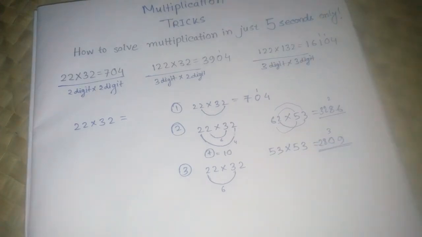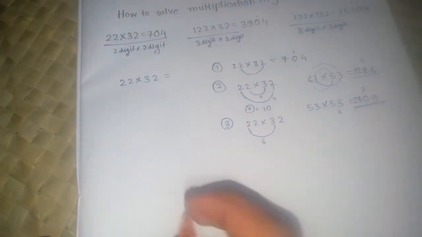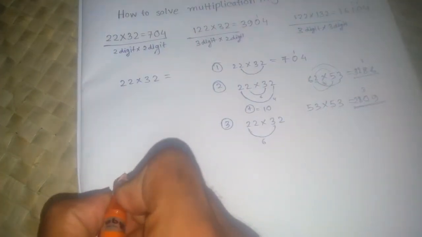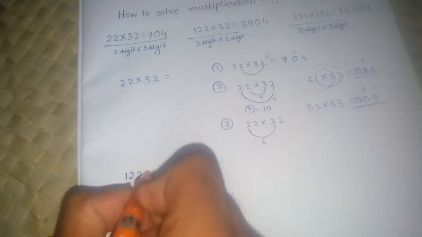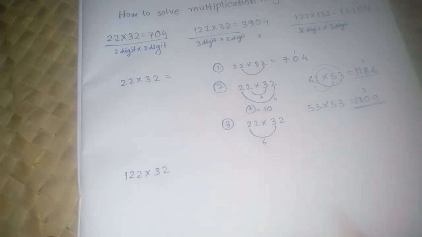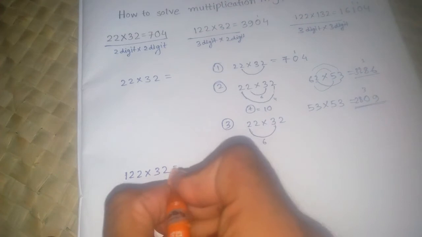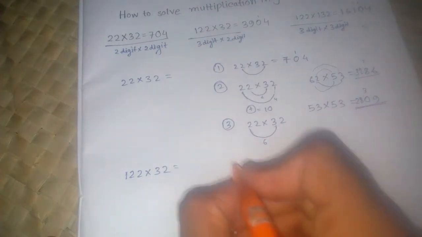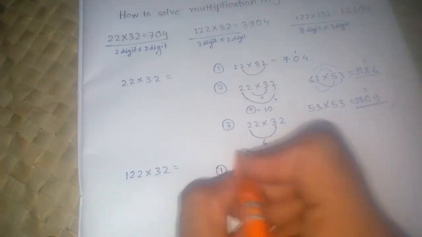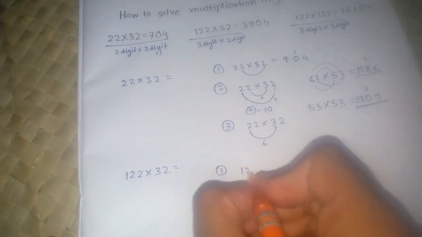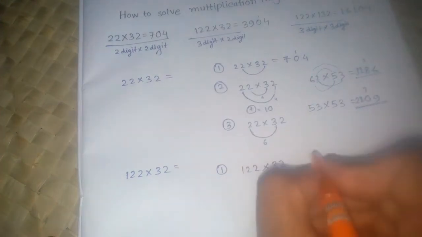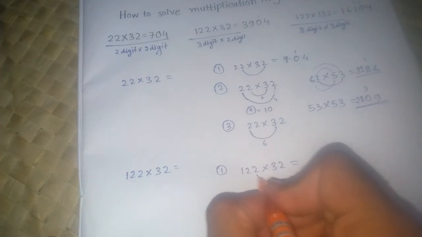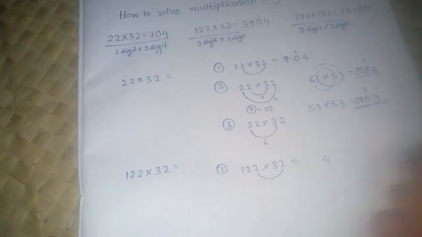So you can see. Okay, let's move to our next question, that will be 3 digit to 2 digit multiplication. So we are taking the example 122 cross 32, right? So what will be our answer? So in our first step, what we are going to do, the same thing, 122 cross 32, right? So we will multiply the last two digits first, okay?